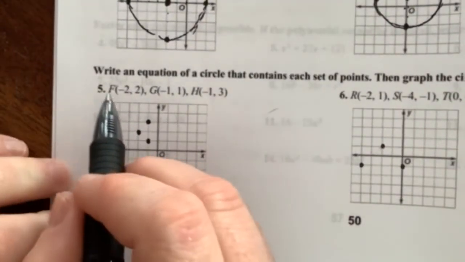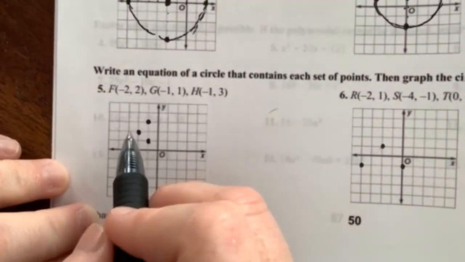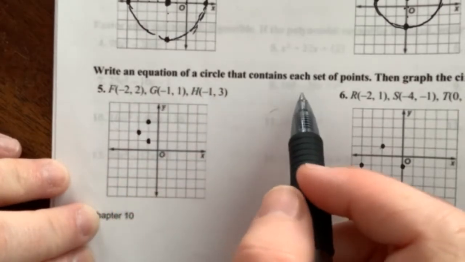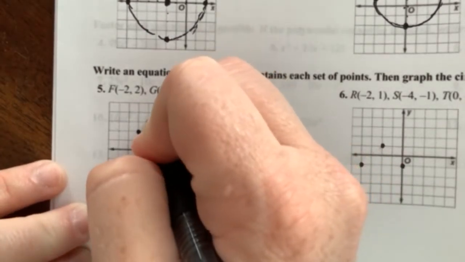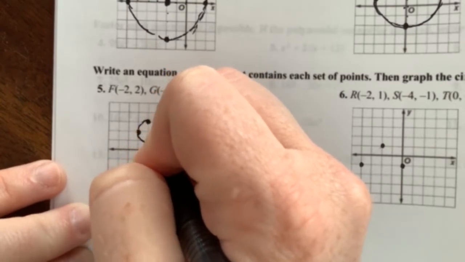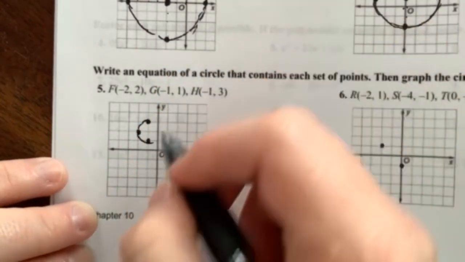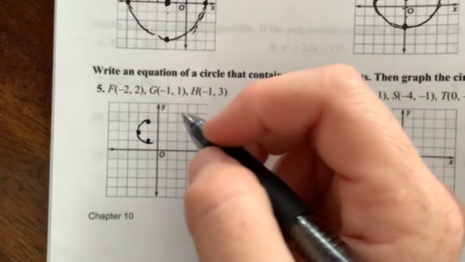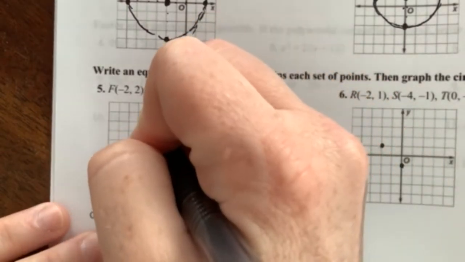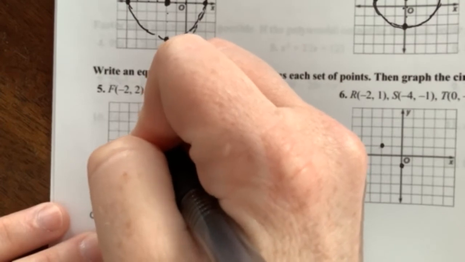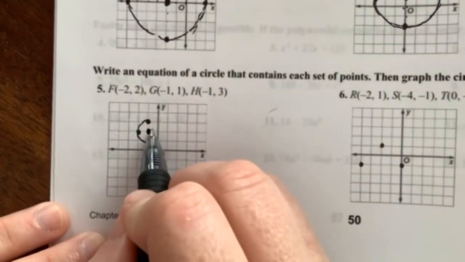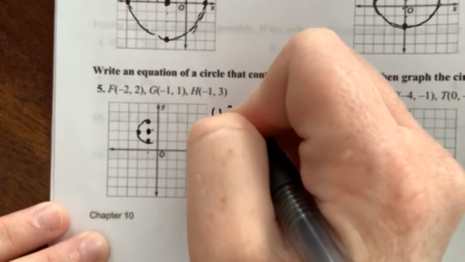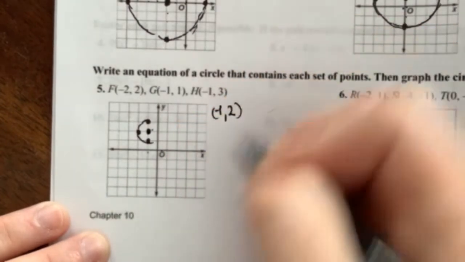Okay, for this first one, F, G, and H, I went ahead and sketched these 3 points. So all 3 of these are on the circle. So we know there's a circle going through these, okay? So they're all equal distance from the center of the circle. So the center of the circle must be right here, equal distance between all of them, right? So the center of my circle is over 1, up 2. Actually, backwards 1, up 2.